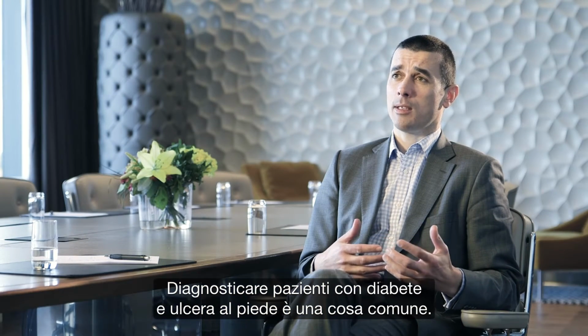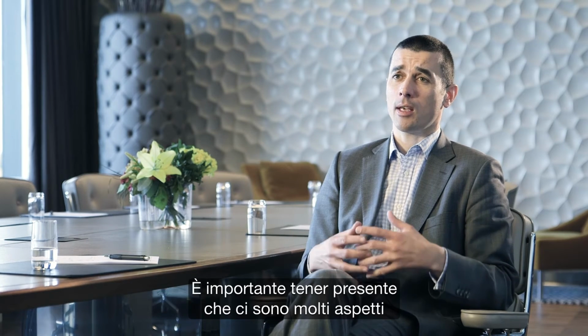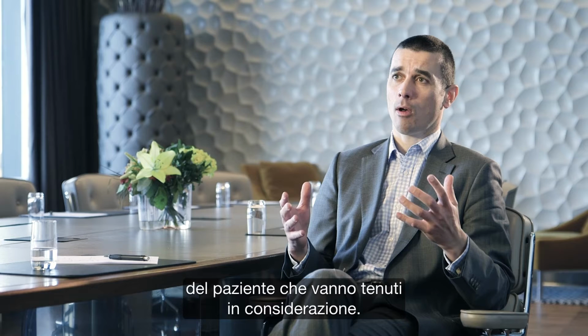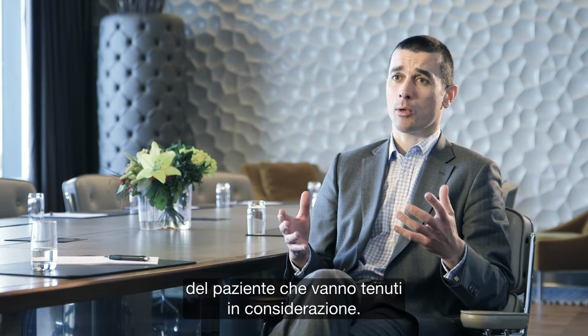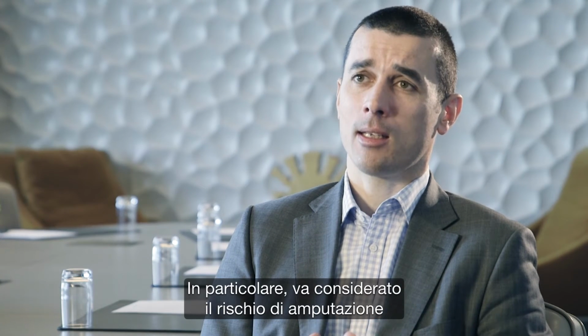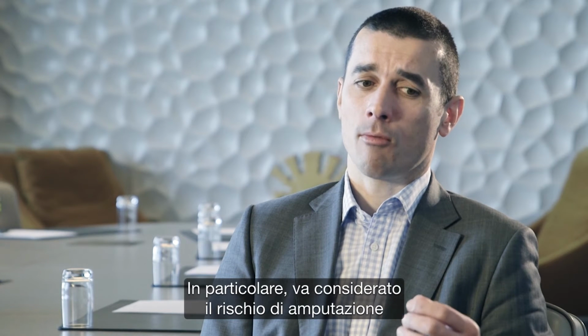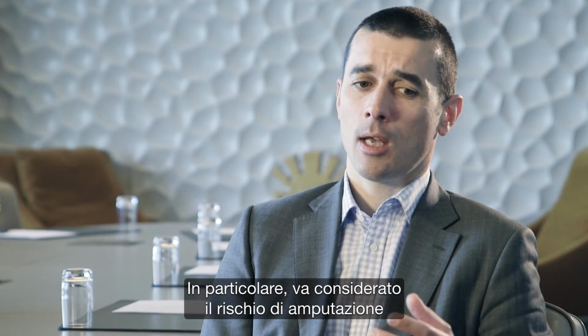Assessing a patient with diabetes and a foot ulcer is a common thing we all do in everyday clinical practice, and I think it's important to recognise that there are many aspects of the patient that you need to take into account, but specifically taking into account the risk of amputation and the potential benefit of revascularization.